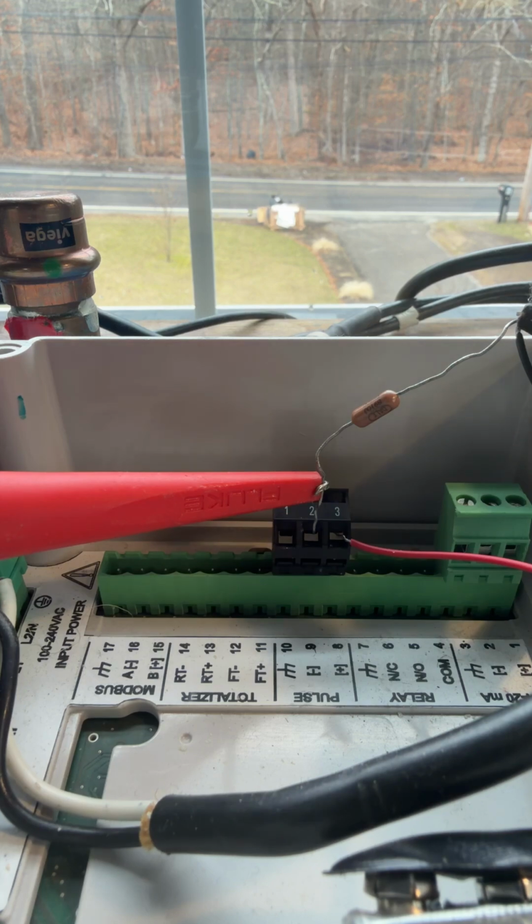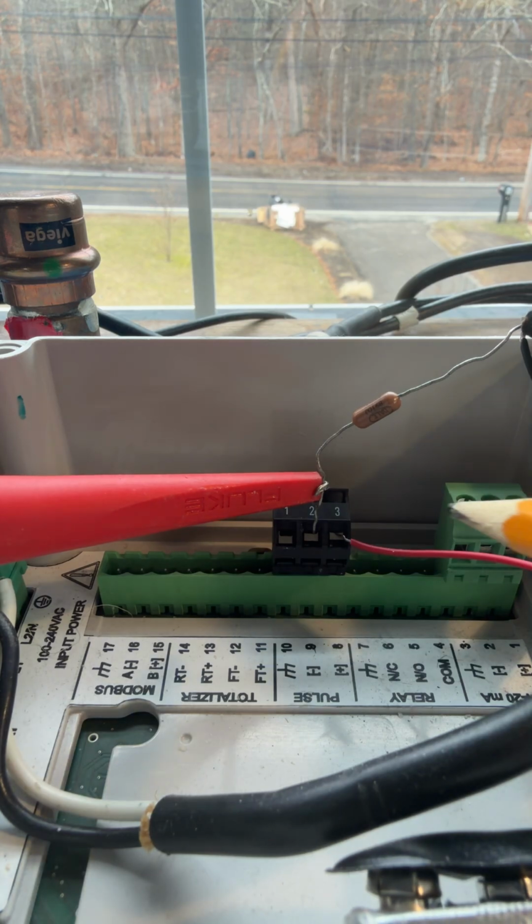Okay, I just want to review this testing of the pulse output. In this case, this is an FS220, and we're using it as a totalizer. I just want to review this again because I still get a lot of questions.